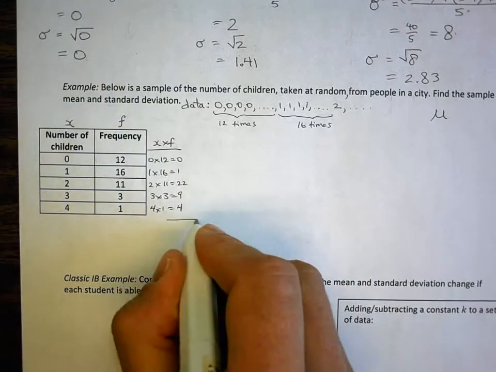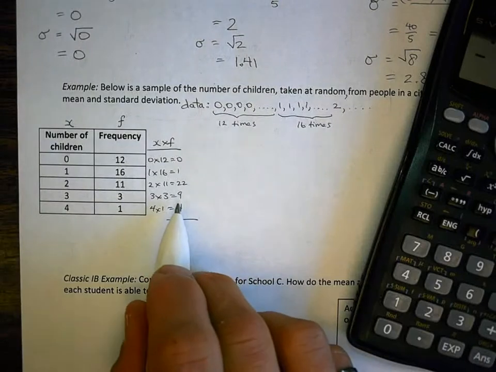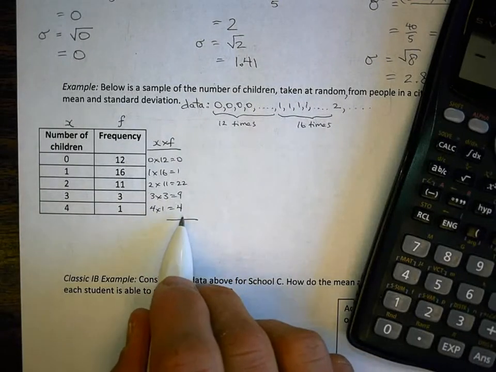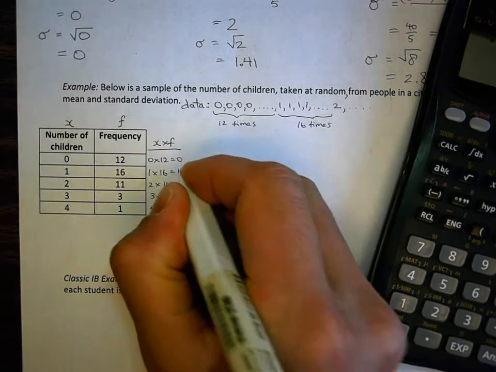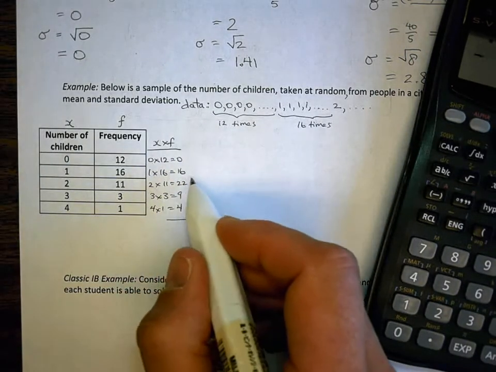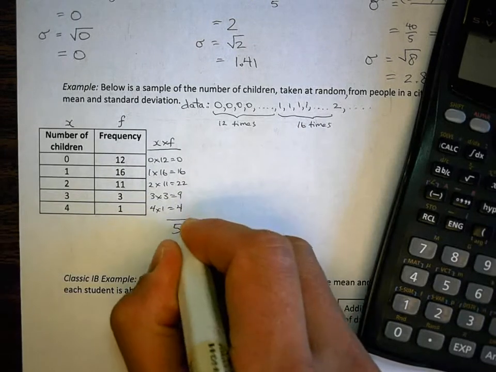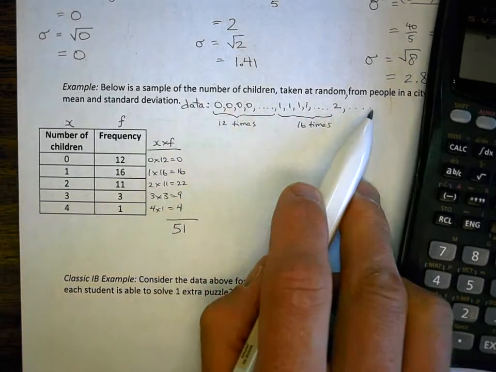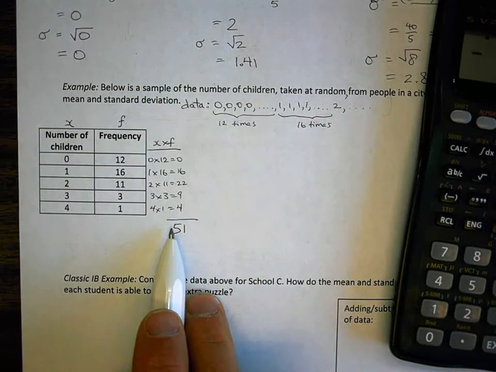If I add up all those values, I get 16, 38, 47, 51. So if I were to just add up all of the points, I get 51, but I used some multiplication to make my life easier.